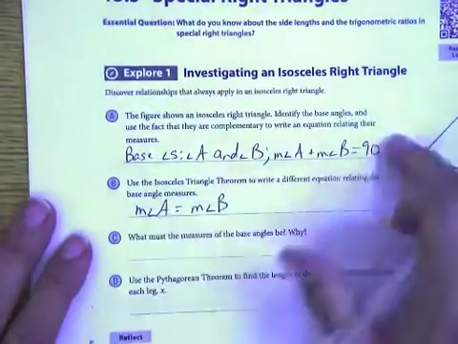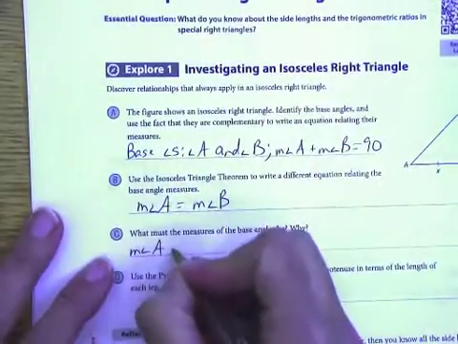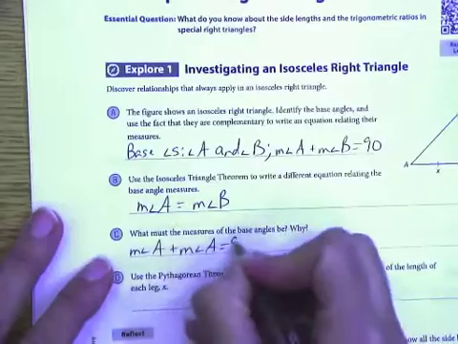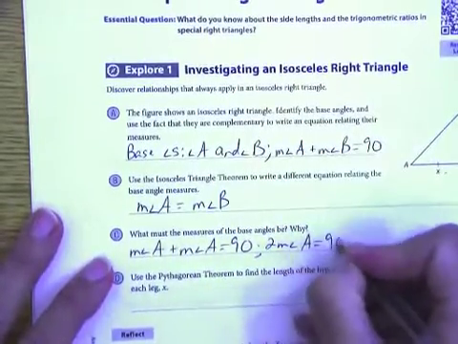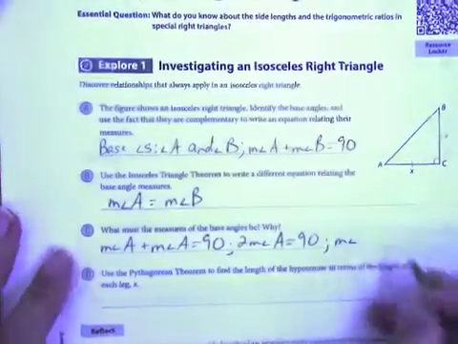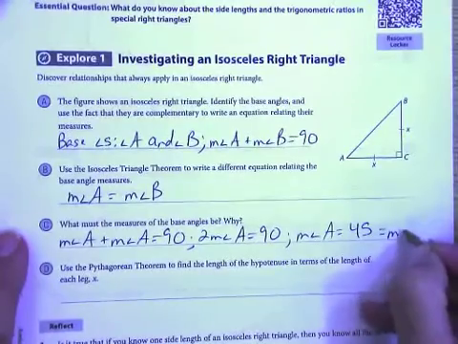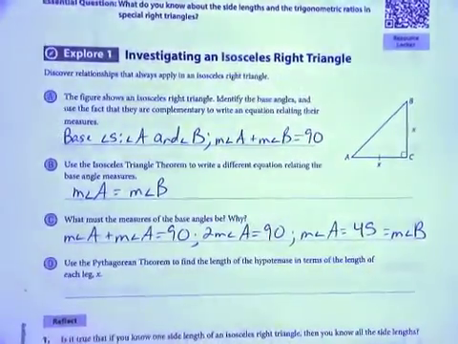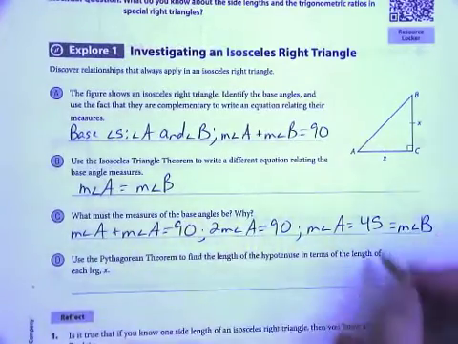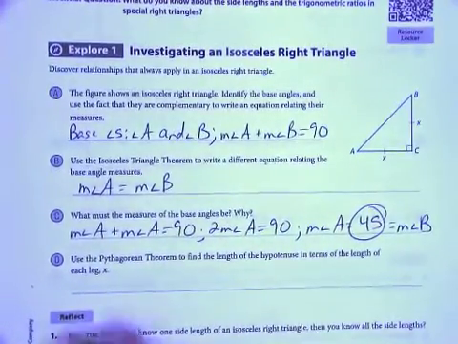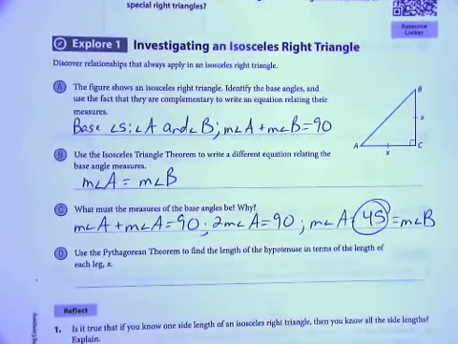And so if we take these two equations together, that means that the measure of angle A plus the measure of angle A equals 90. So 2 times the measure of angle A equals 90. Measure of angle A, therefore, is 45. And that's also going to equal the measure of angle B. So what must the measure of the base angles be? 45.